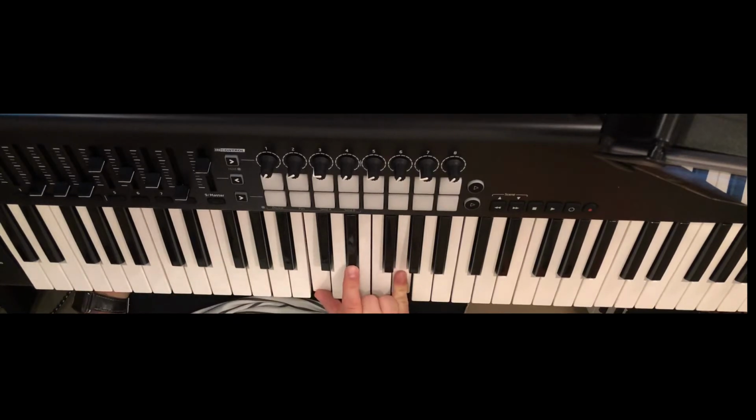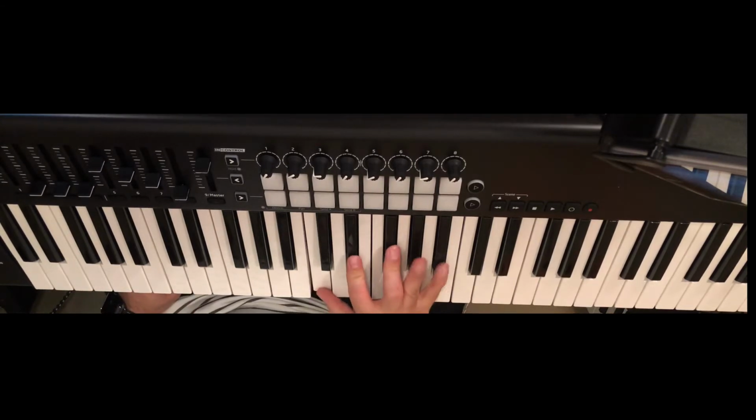To make it diminished, you're going to take the 5. So C, E flat, G. The G is the 5 note of the scale of C, and you're going to flat that. Okay, so that's a C diminished chord. You can add the minor 7 with that, which will be B flat. Okay, but that's a C diminished chord.